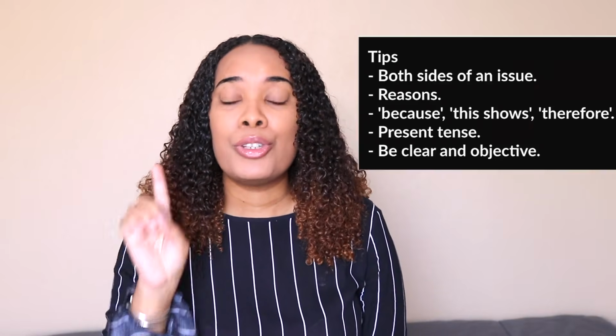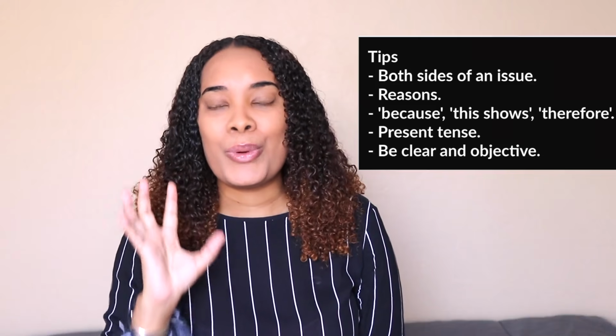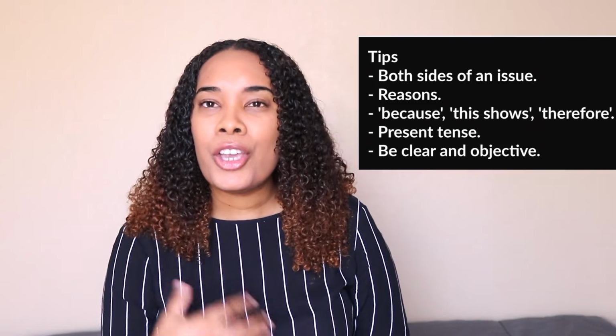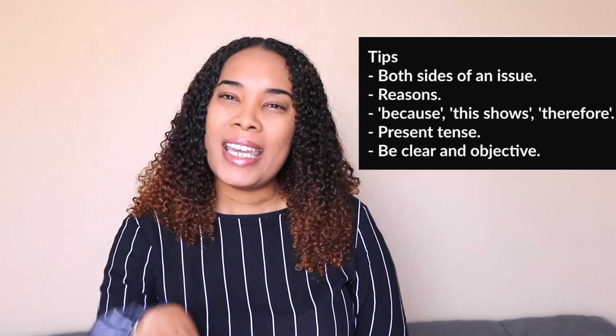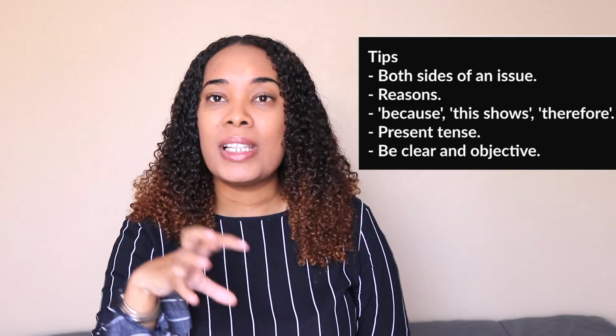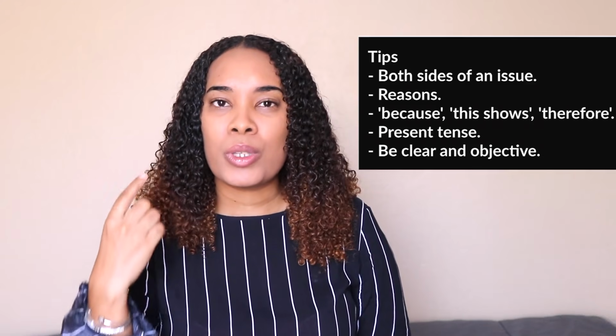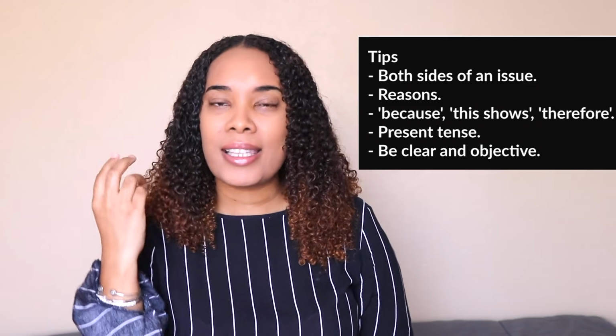Now let's move on to some tips. I like to give you guys some tips so you kind of know, what can I add? How is this really going to help me write my essay? So the first tip is, do not express your opinion. Express both sides. The second tip is to give reasons. Why are you saying what you're saying? And in this tip is where you get to use language that's really going to help you. Use words such as because, however, thus, therefore.